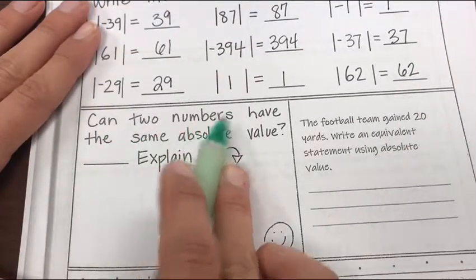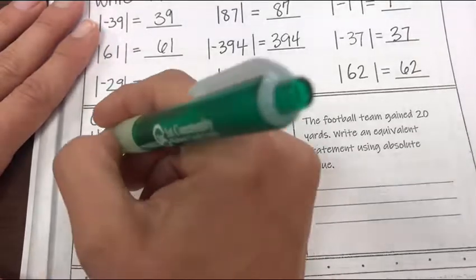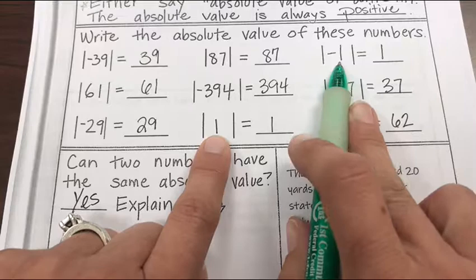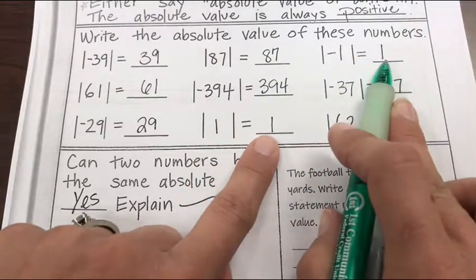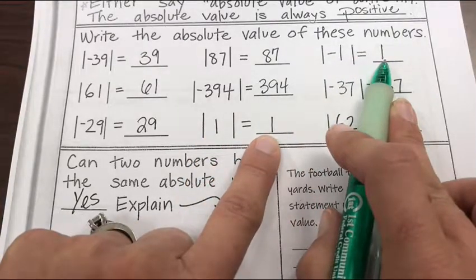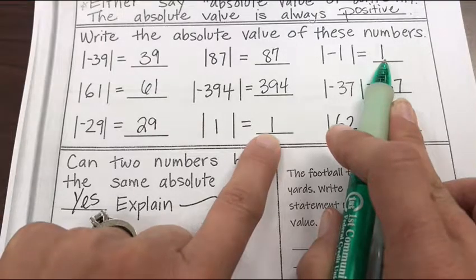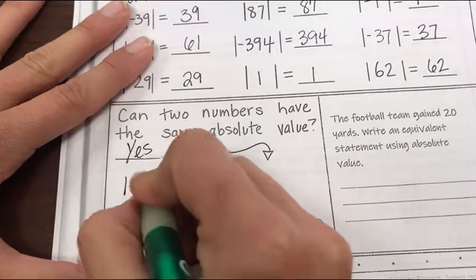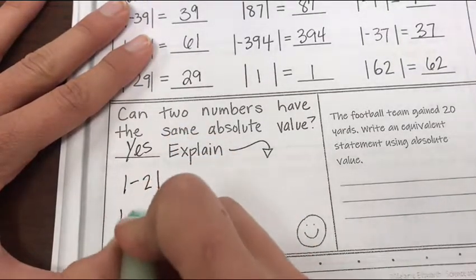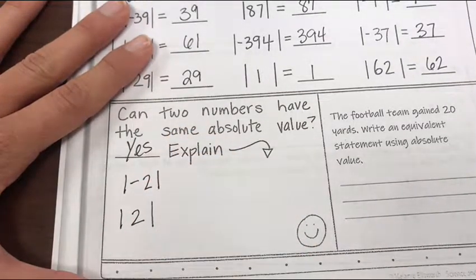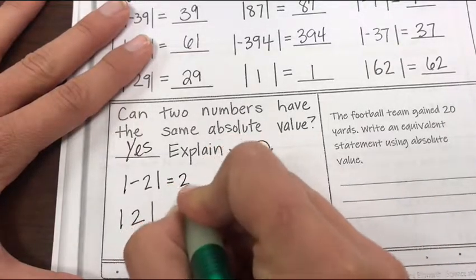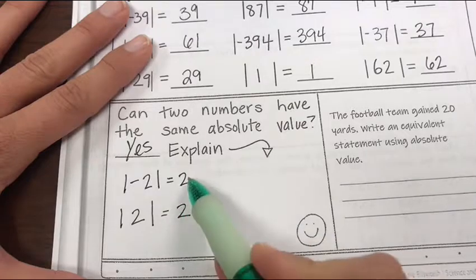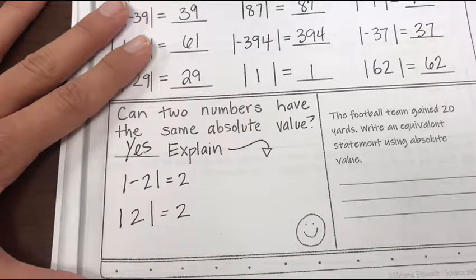So can 2 numbers have the same absolute value? Yes. If you'll notice up here, negative 1 and positive 1 both had an absolute value of 1. Those are the only 2 numbers that can have an absolute value of 1. So if I were to say, what is the absolute value of negative 2 and what is the absolute value of 2? Notice those are opposites, but they're both going to be 2 jumps away from 0. They're both going to have the same absolute value.